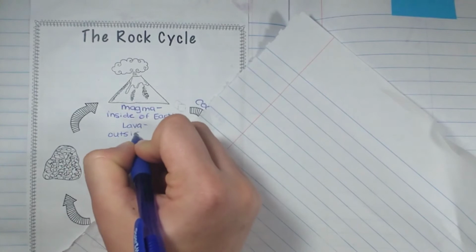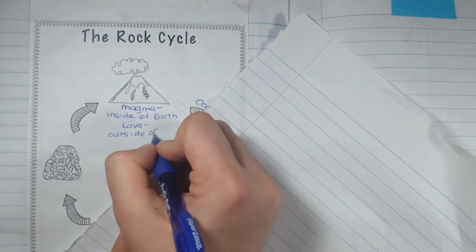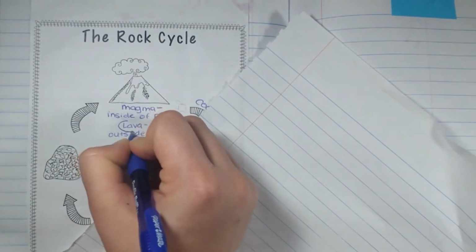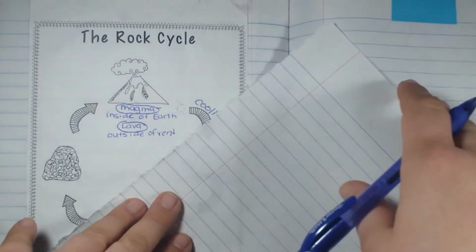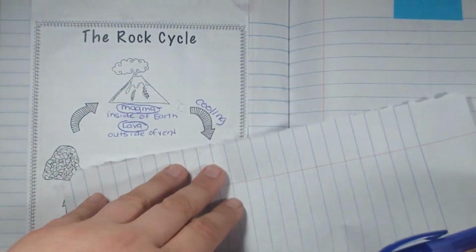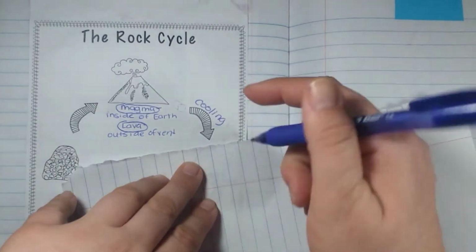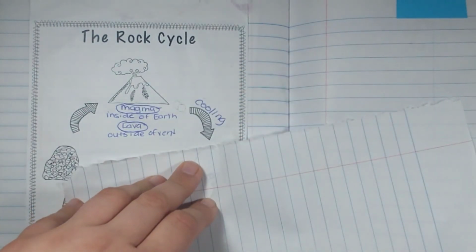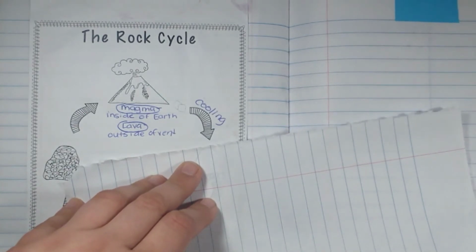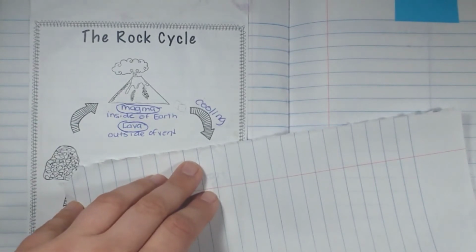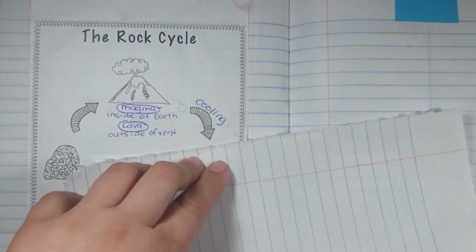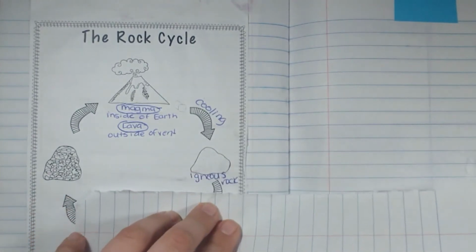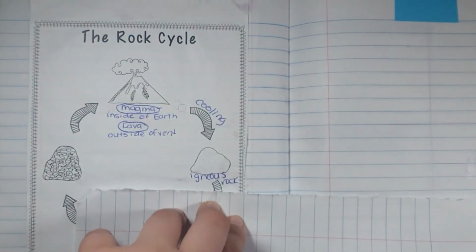So once it comes out of the vent, it becomes lava. Once this comes onto the surface of the earth, it is nowhere near as hot as it is inside of the earth, because we would not be able to survive in that case. So as soon as it comes onto the surface, it starts to cool. That's why you can see the hot lava turning black. It's starting to cool a little bit at a time. It might take a while if it is continuously being heated up by the vent, but it will eventually cool. And when it does cool and harden, it turns into something called igneous rock.